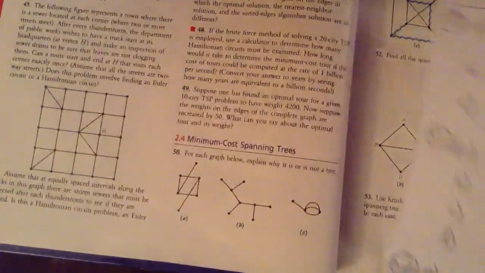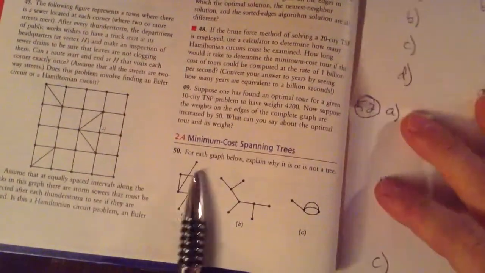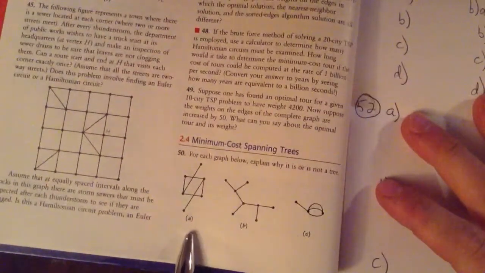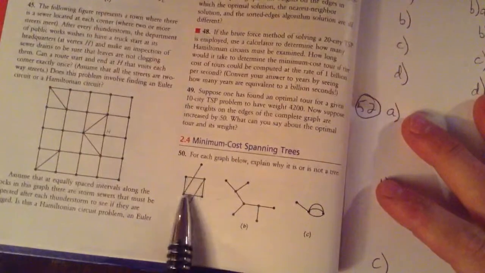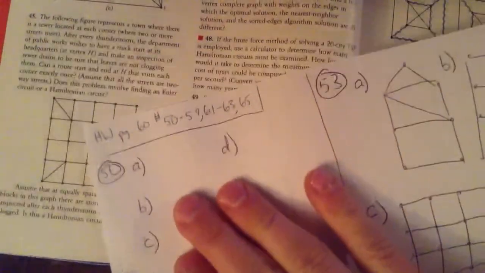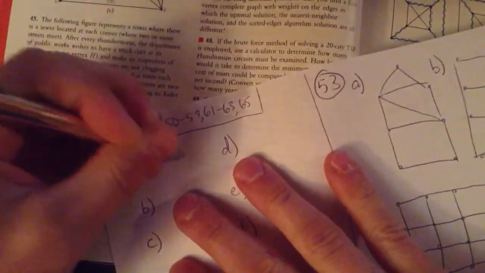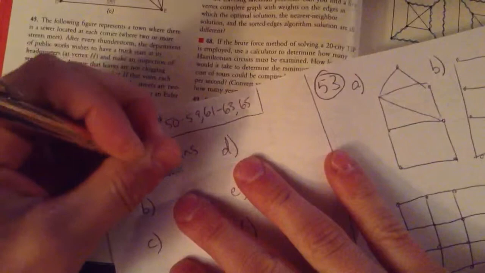This is all about spanning trees. For each graph below, explain why it is or is not a tree. Graph A contains a circuit right here. So it cannot be a tree because that's the definition of a tree. It doesn't allow circuits. So it contains a circuit.